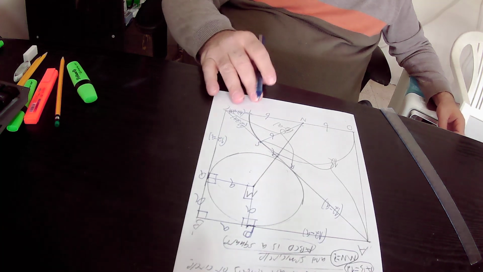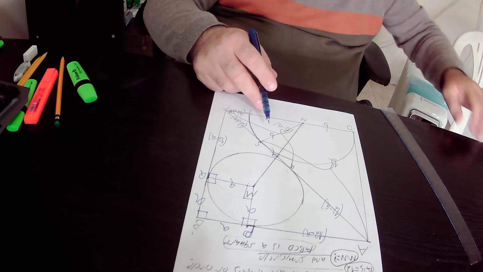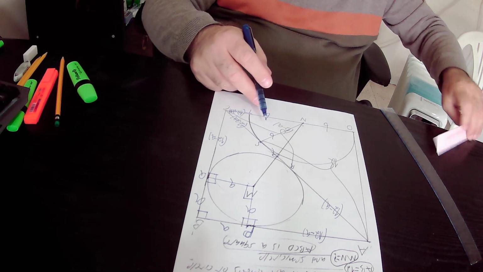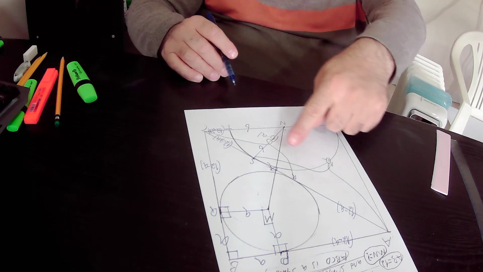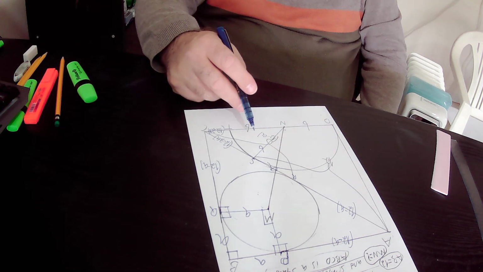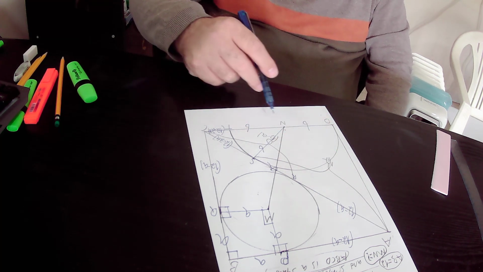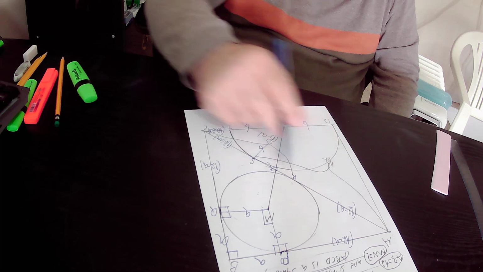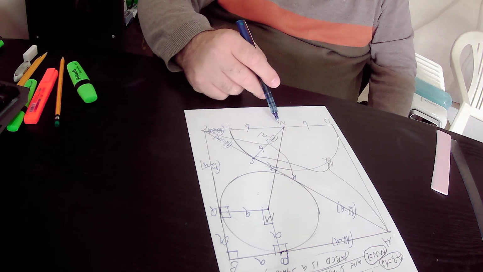Here we have the radius NS that is drawn to the point of tangency, that is to say it is drawn to point S, the point of tangency of tangent AC with this semicircle, and whenever you have a radius drawn to the point of tangency, then the tangent will be perpendicular to that radius. In this case, the tangent AC will be perpendicular to the radius SN.